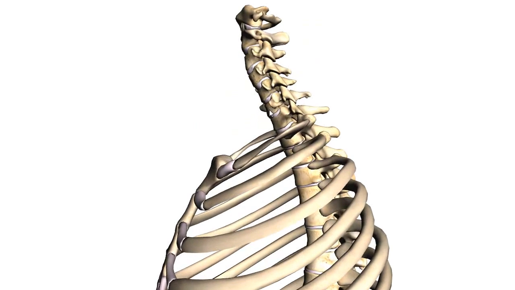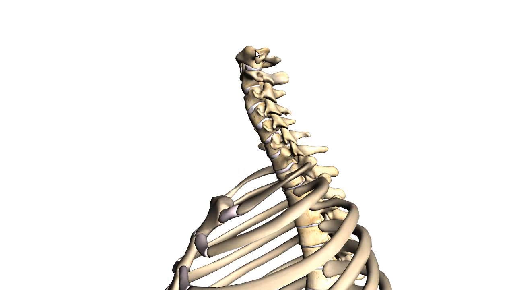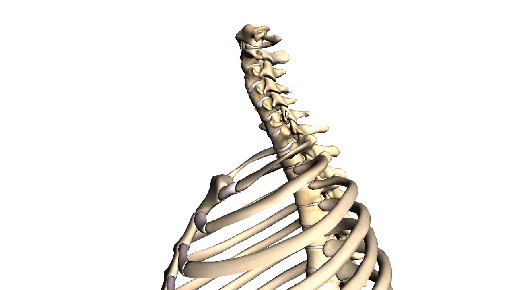One of the funny things is that although there are only 7 cervical vertebra, there are 8 spinal nerves, because the first cervical spinal nerve C1 emerges between the first cervical vertebra and the skull, whereas the others emerge from the intervertebral foramen. So you've got 8 cervical spinal nerves.